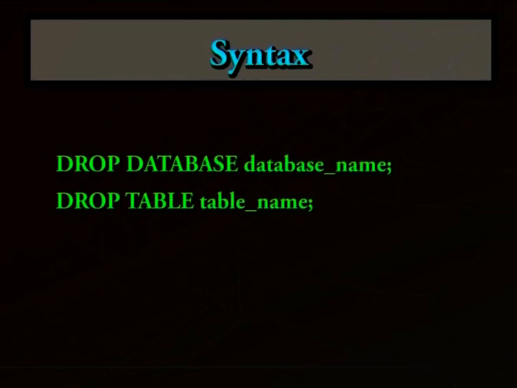In these two statements, the keyword drop is used to specify that we are going to delete either a database or a table. The keyword after drop specifies the type of object that we want to delete, that is, the keyword database specifies that we are going to delete a database schema from SQL Server, and after that the database name is mentioned.